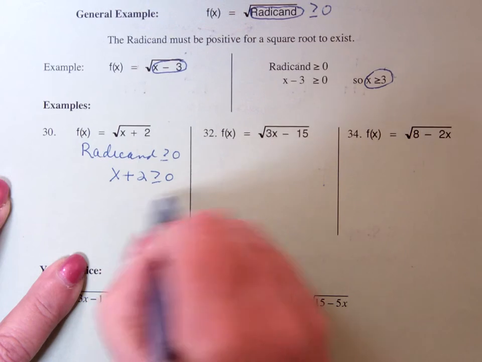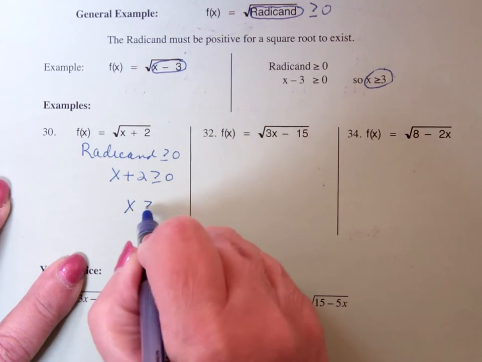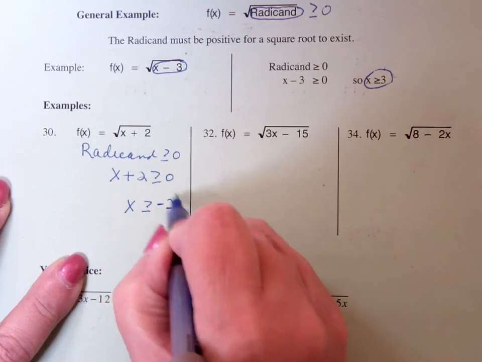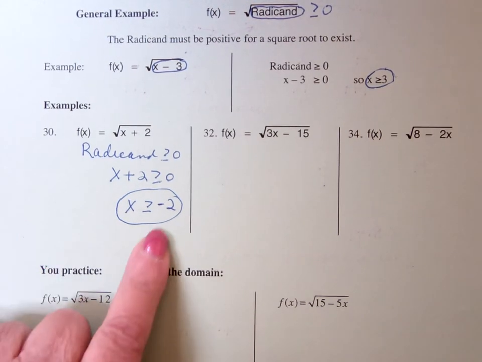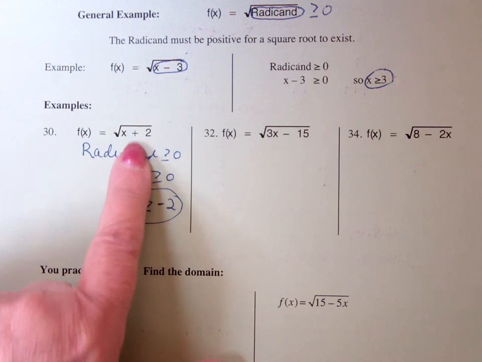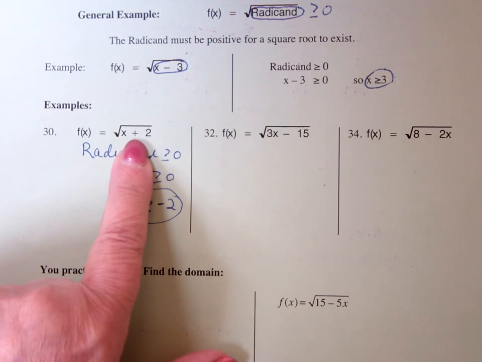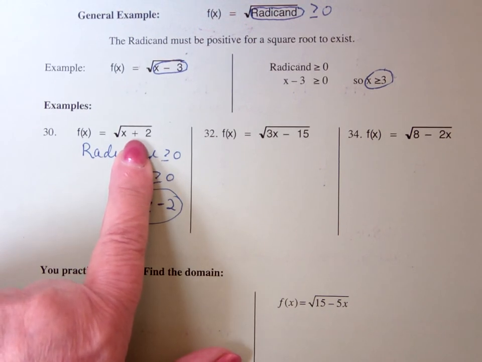Solve for x, subtract 2 from both sides. X must be greater than or equal to negative 2. That's the domain. As long as I pick x's that are greater than or equal to negative 2, the quantity under that radical will be positive or 0.